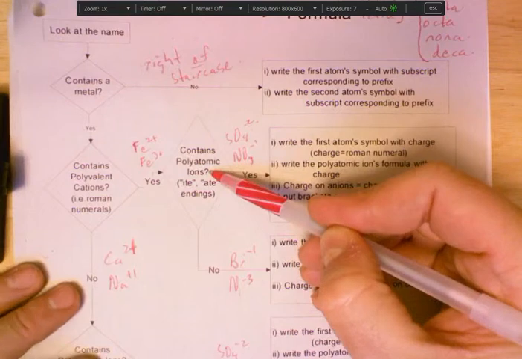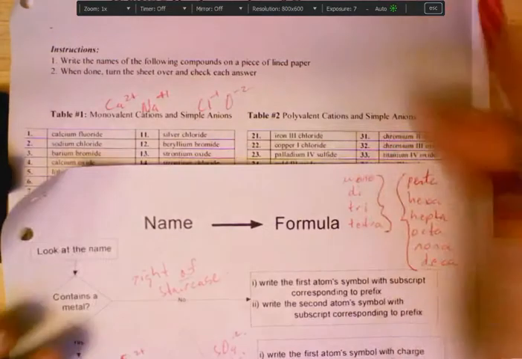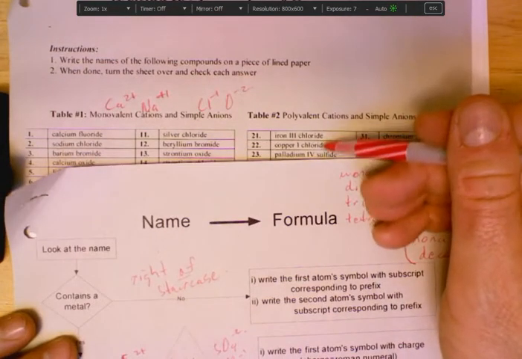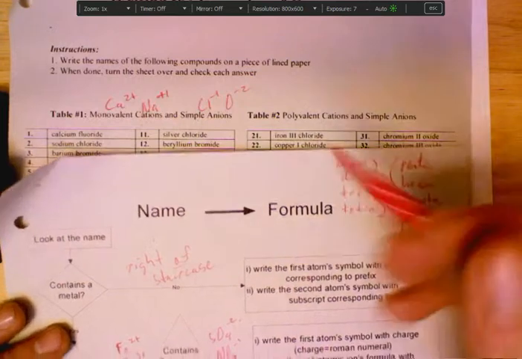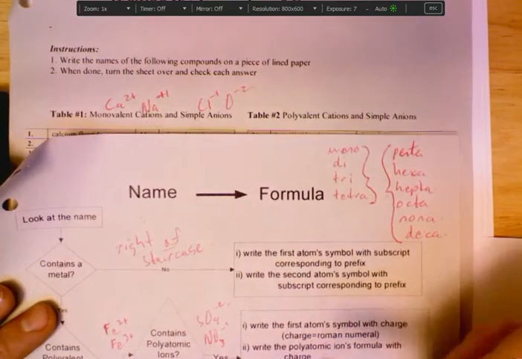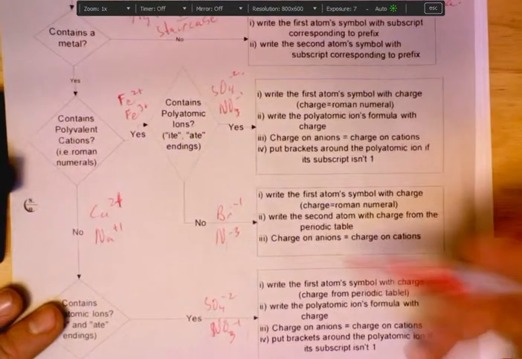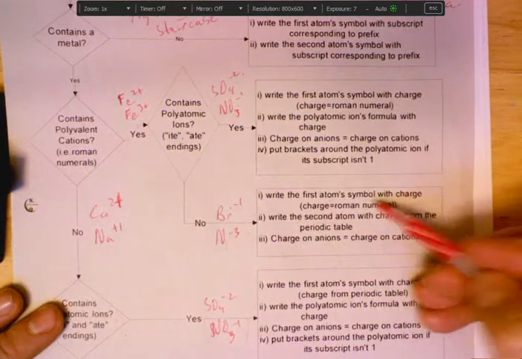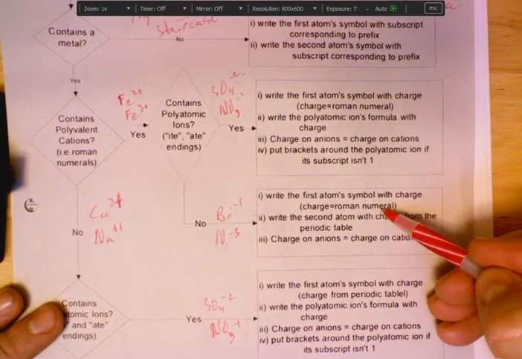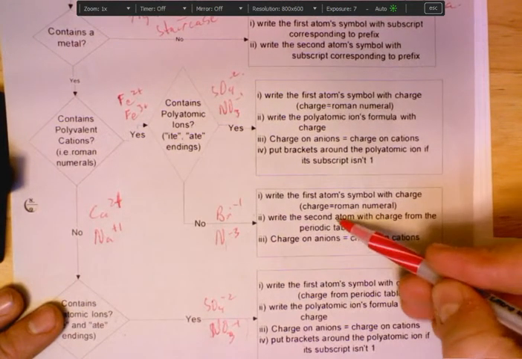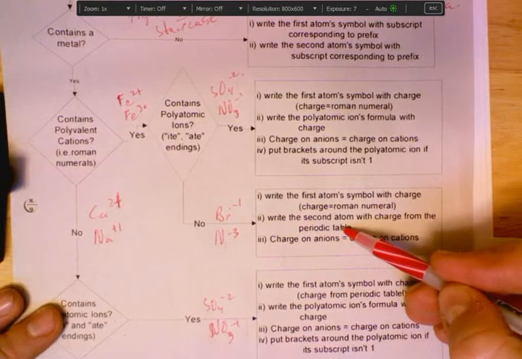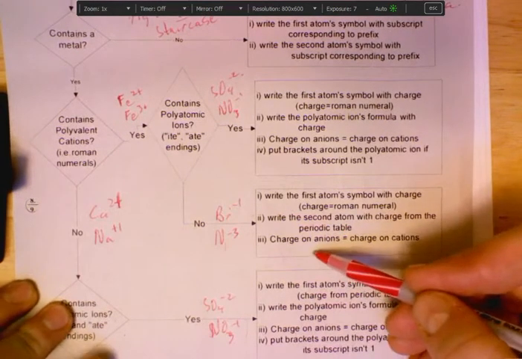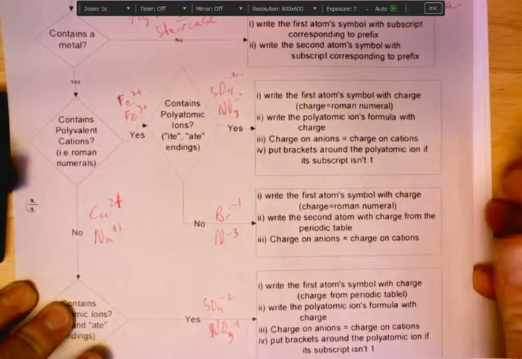Does it contain a polyatomic ion? Well, in this case, each one of these things is a chloride, and if you remember, ides are just the simple ions. And so the answer there is no, so we come down here. So what we're going to be doing is writing the first atom symbol with the charge, and the charge is the Roman numeral, and then we're going to write the second atom with the charge from the periodic table. And then again, the charge on the anions has to equal the charge on the cations.